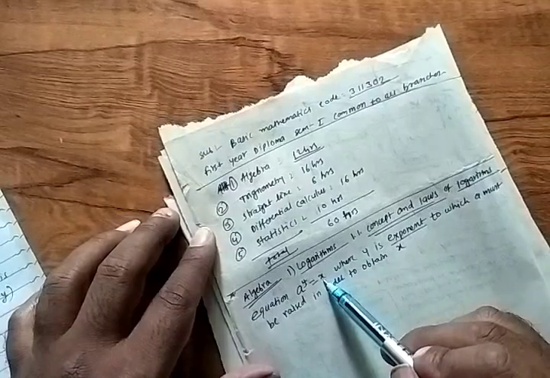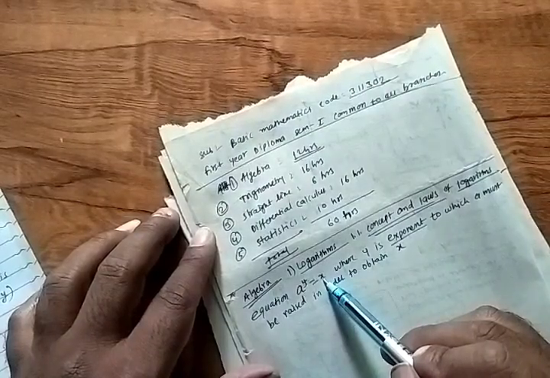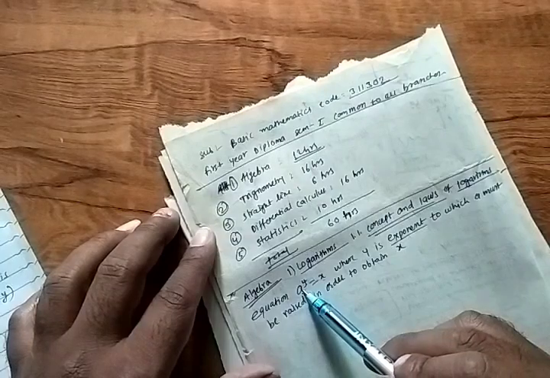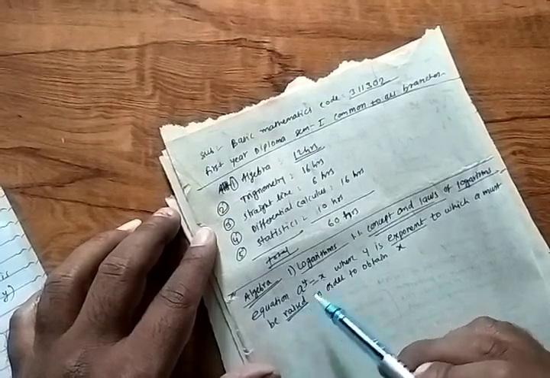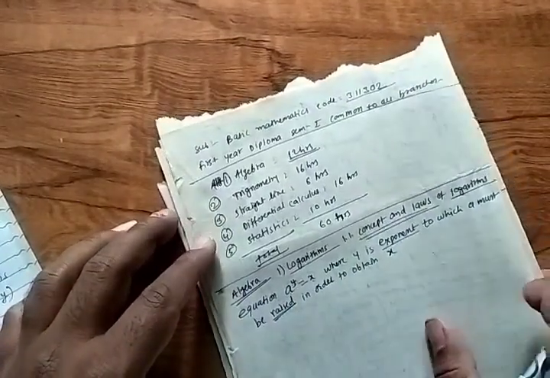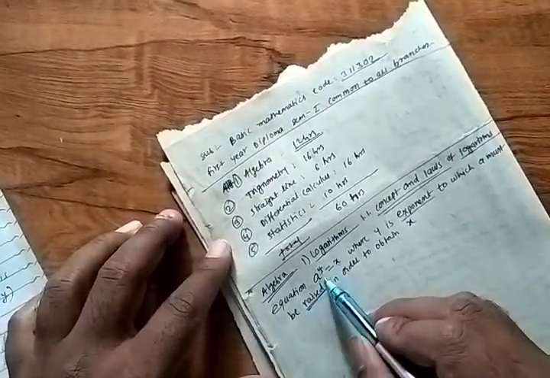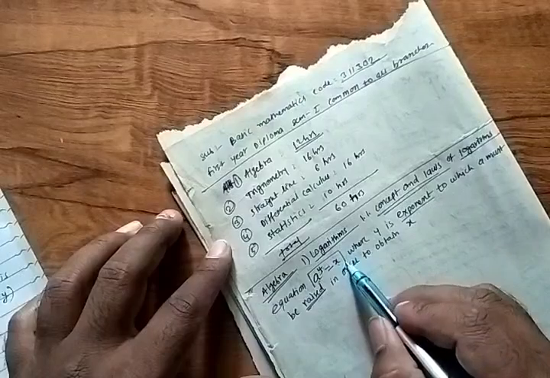Means we have to obtain the value of x such that a should be raised. So this equation a to the power y equal to x can be stated in logarithmic form.